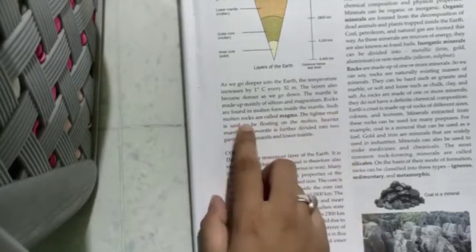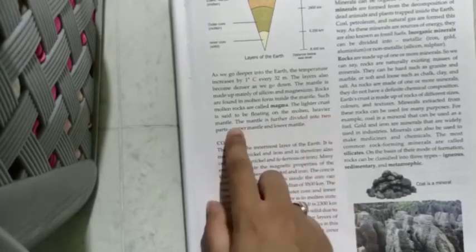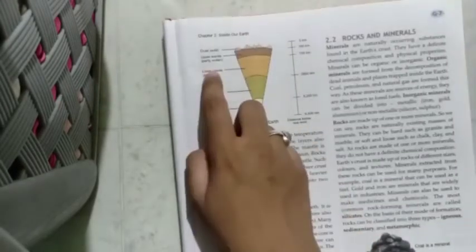Rocks are found in molten form inside the mantle. Such molten rocks are called magma, which are rocks that get into liquid state and sometimes come outside. The lighter crust is said to be floating on the molten heavier mantle. The mantle is further divided into upper mantle and lower mantle. Upper and lower mantle. Understood?